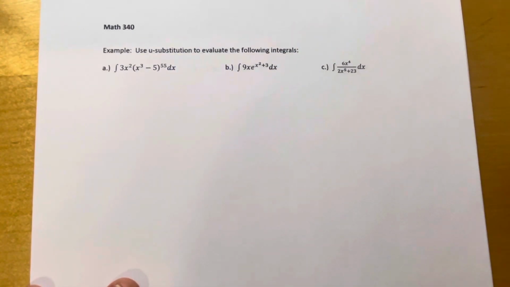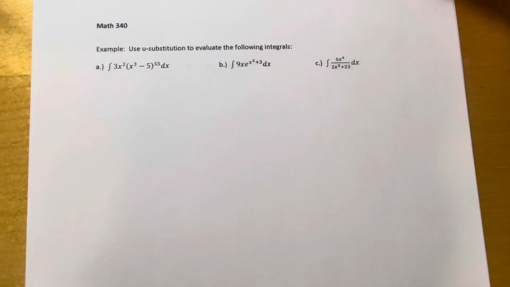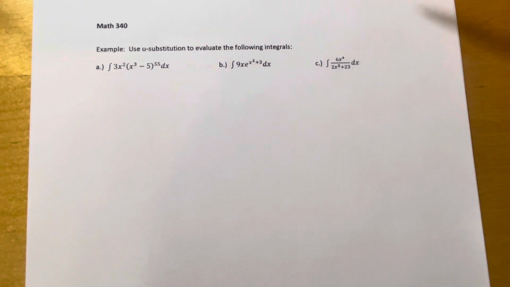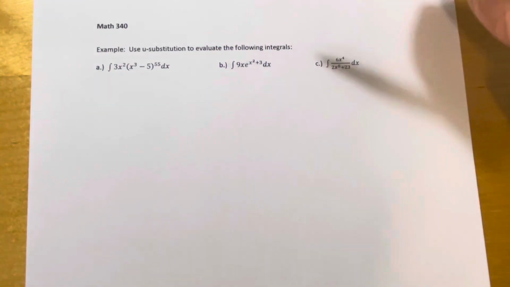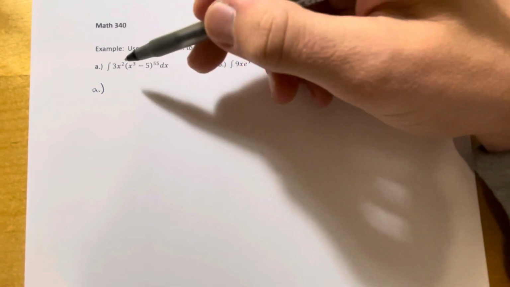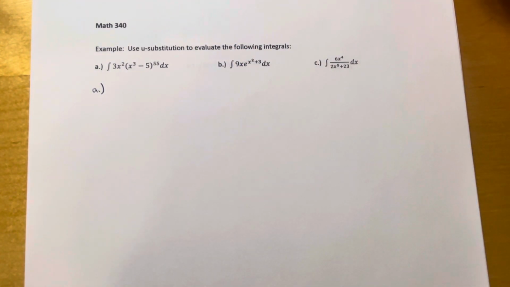So let's start here. I want to use u substitution to try and evaluate these 3 integrals right here, starting with this first one. Okay, so if you look at the integrand, it looks fairly complicated, but the trick here is to pick a function that looks like it's inside of some composite function and assign that to our variable u.